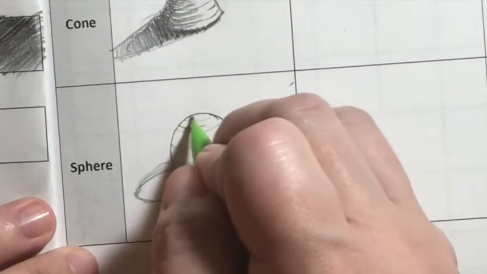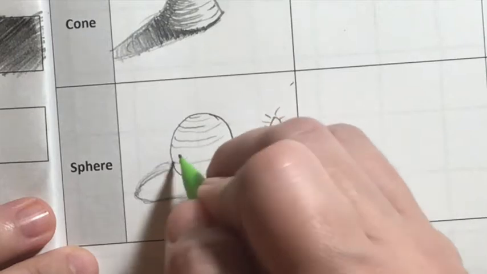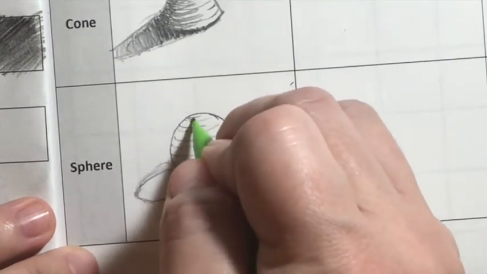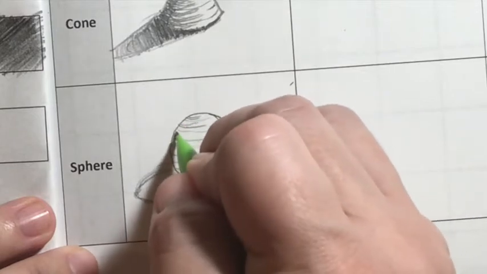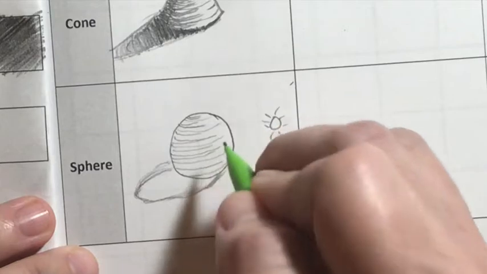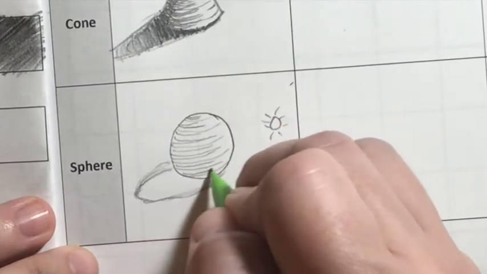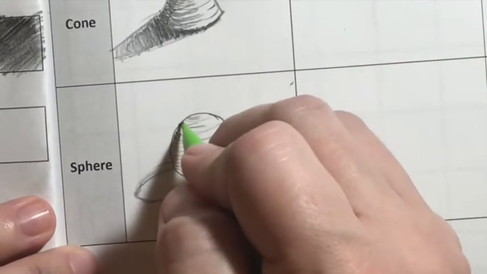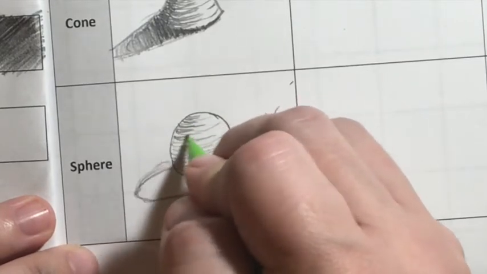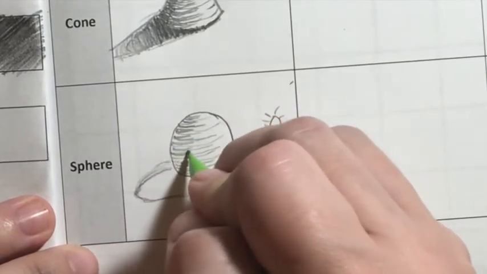Then I go back in and I add some shorter ones in the halfway points. And then between those, I go back in and I add some even shorter lines in between those. So we're building up our values by adding more and more lines, which also decreases then the space between the lines.